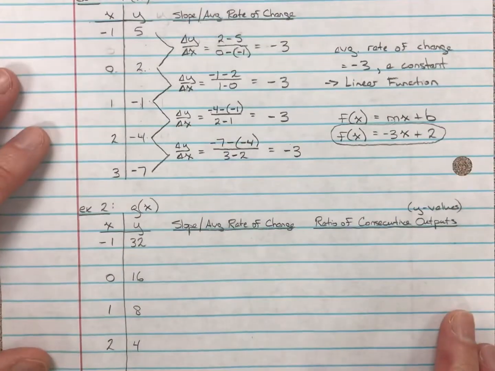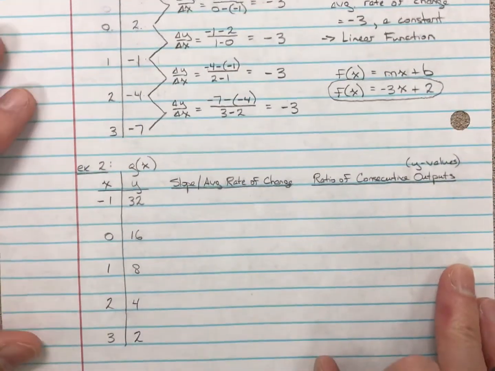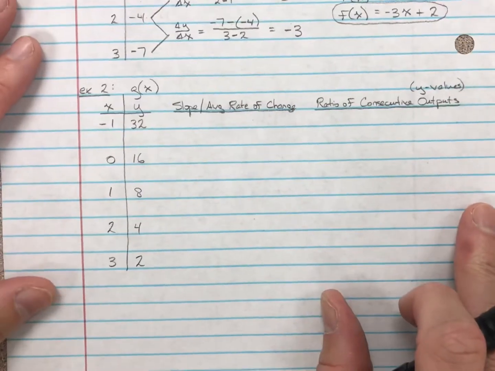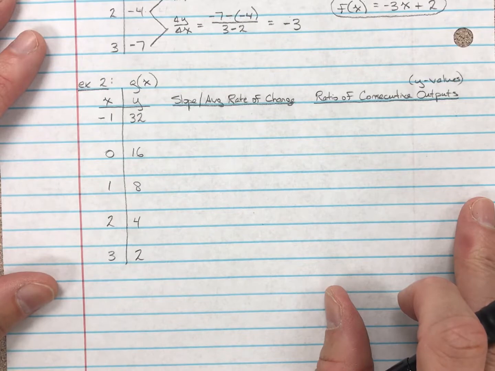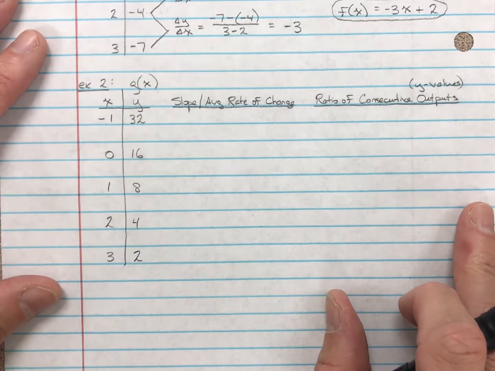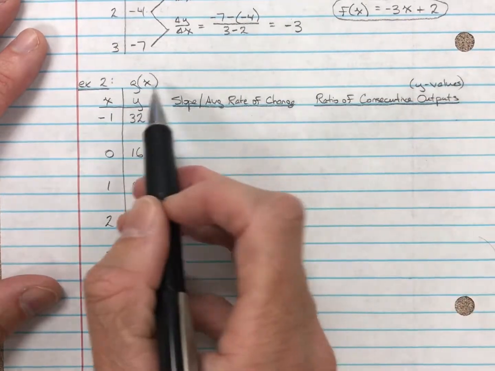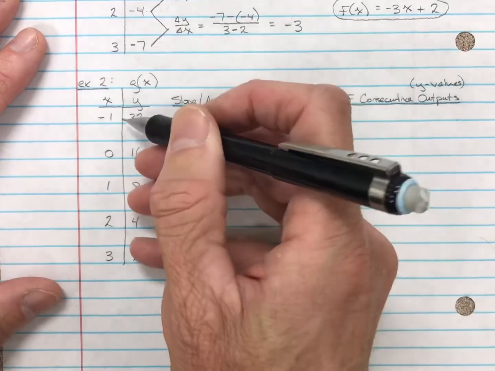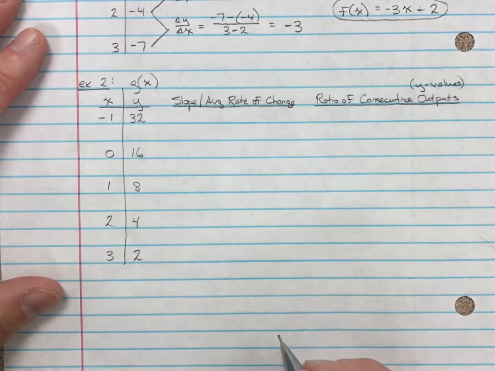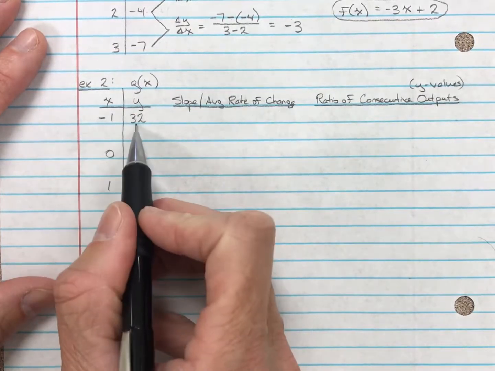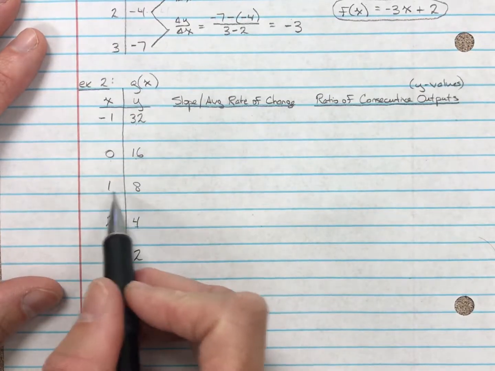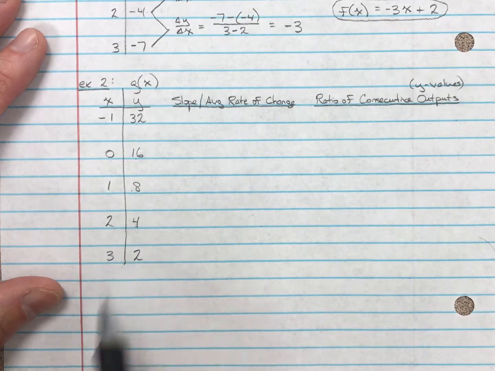So the table of values matches up to this linear function. Let's contrast this with an exponential function. Okay, so here we have another function. I'm calling it an exponential function because that's what it's going to be, but we're going to pretend we don't know that. This is the g of x function, and these are 5 points on the graph of this function. Negative 1, 32; 0, 16; 1, 8; 2, 4; and 3, 2.